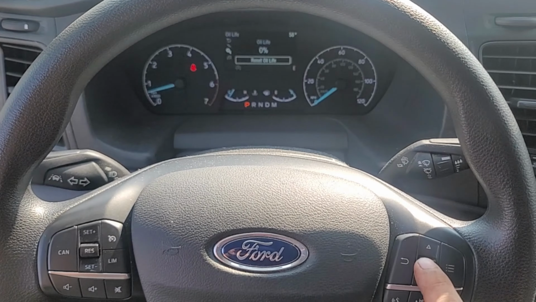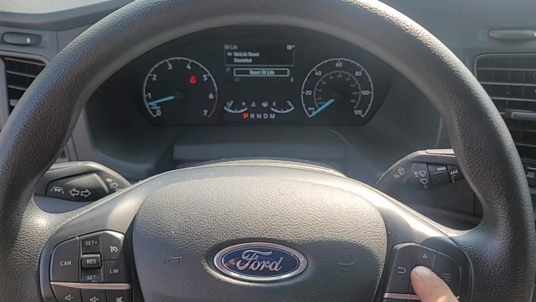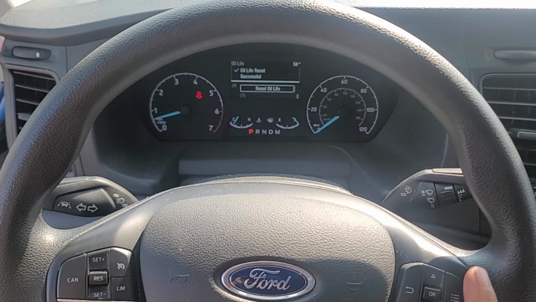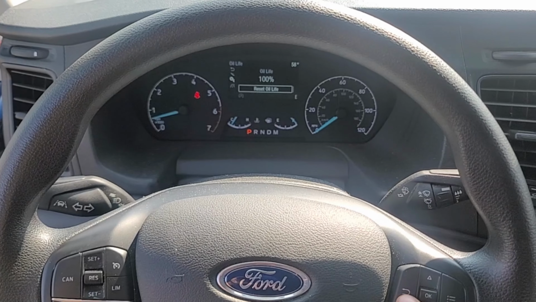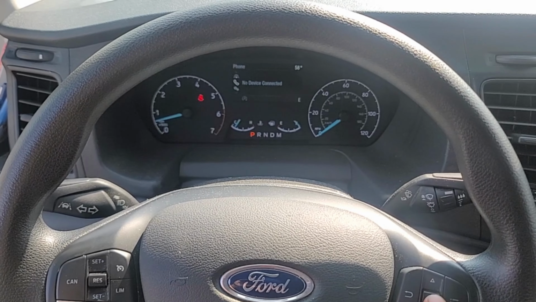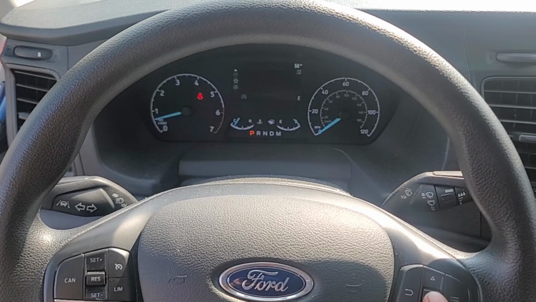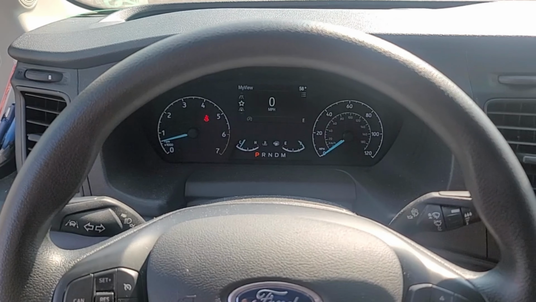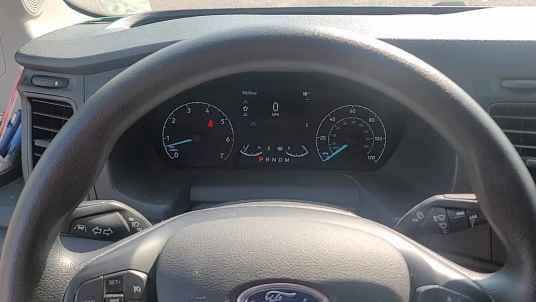And then you're just going to hold OK. Hold OK to reset your oil life. Once that's done, oil life is 100%. You can go back to whatever your main screen was that you wanted. So we're back to the mile per hour. It's that easy to reset your oil life on a 2020 and up Transit.